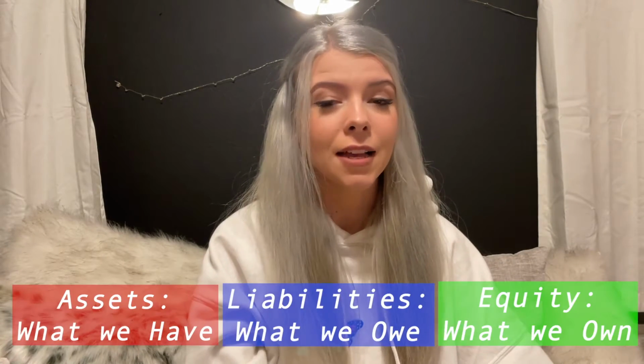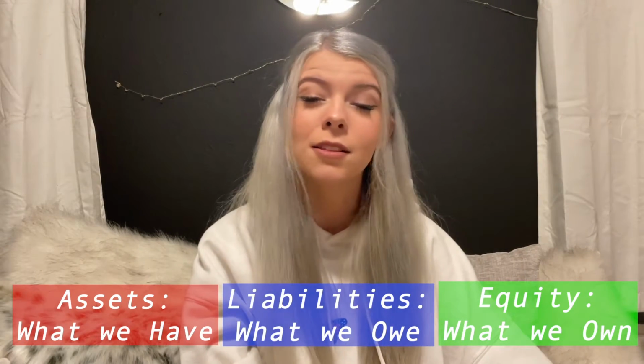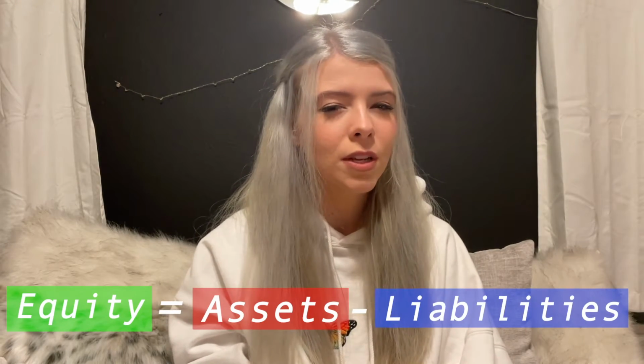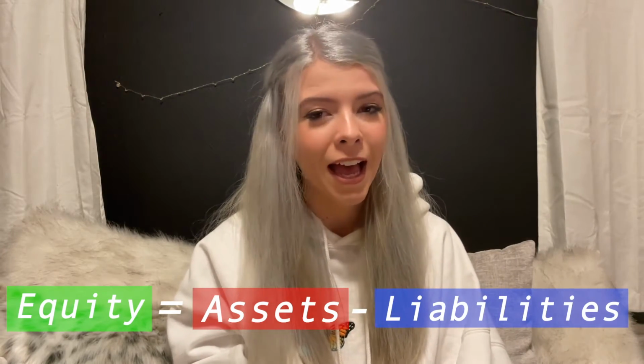This is because assets represent what we have, liabilities represent what we owe, and stockholders' equity represents what we actually own. If we rearrange the equation to look something like this, you'll notice that what we're actually saying is that what we own is equal to what we have minus what we owe. Let's look at an example.